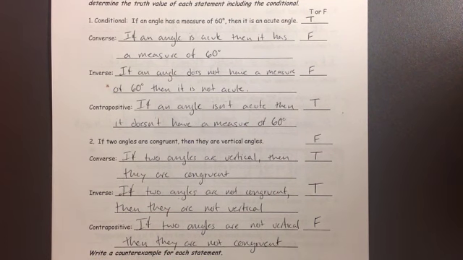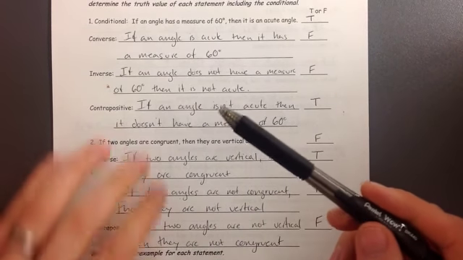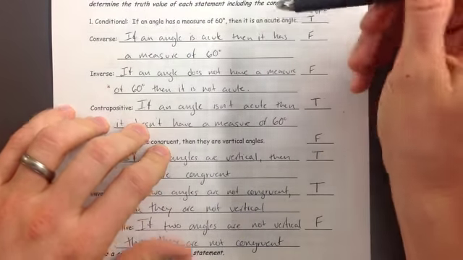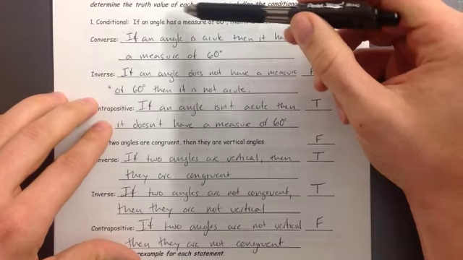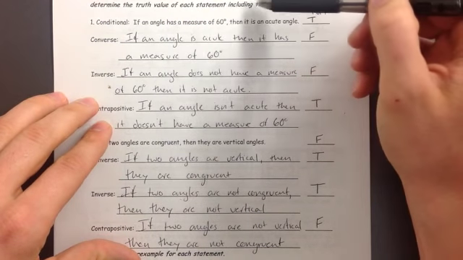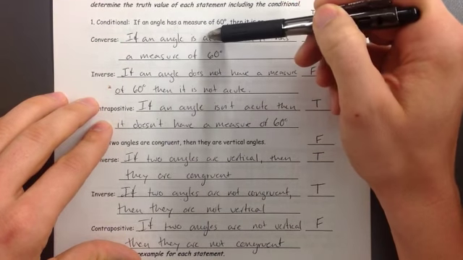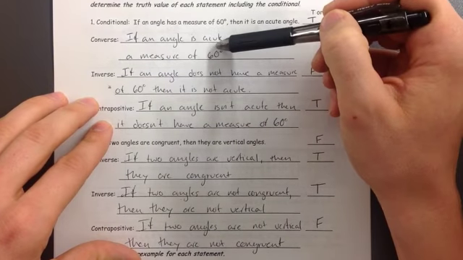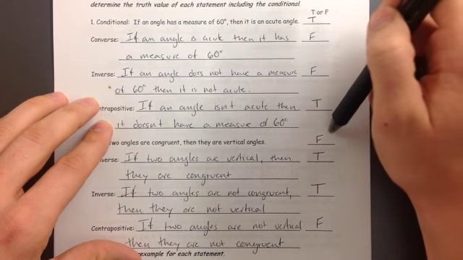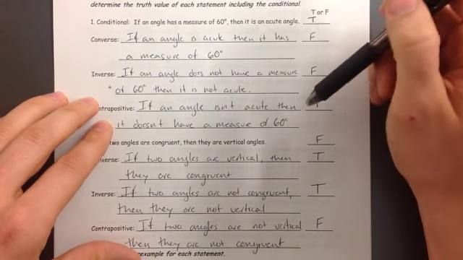For this video, I got all the written parts filled in already, so you don't have to watch me write it all out. But you've got your conditional statements. I've got a real good view of my answers. Remember that your converse is your conditional statement, and you've got it flipped. So instead of your measure 60 coming first and your acute angle coming second, the acute angle comes first and the measure comes second. Your true false, they're pretty easy to figure out once you've got it written down.